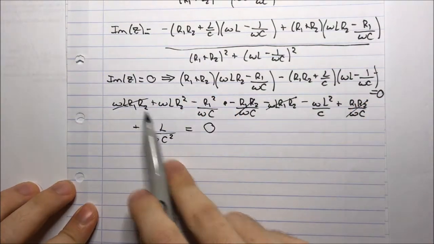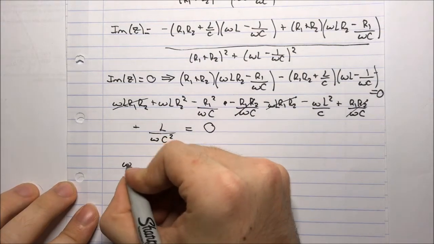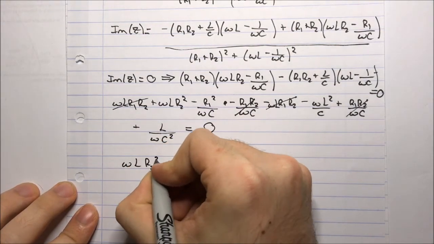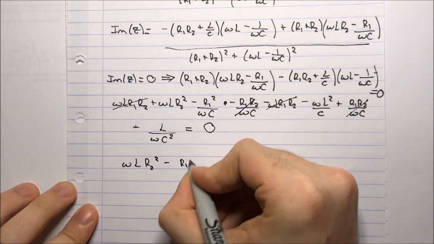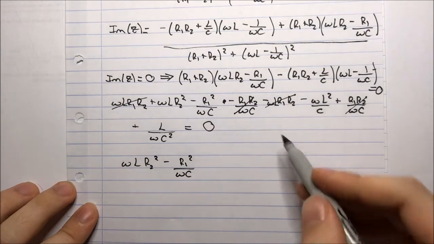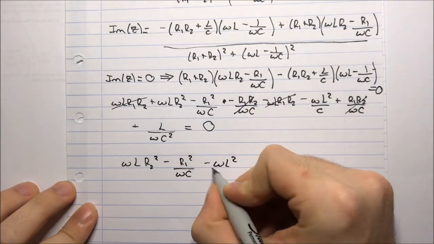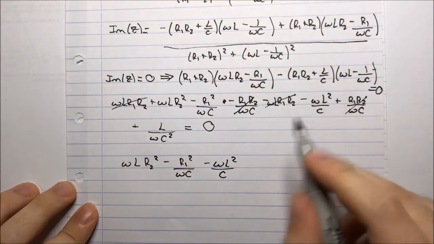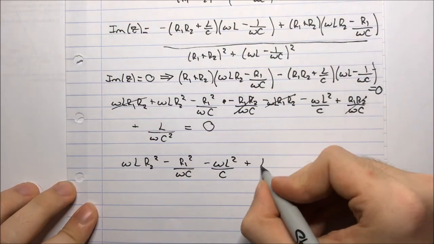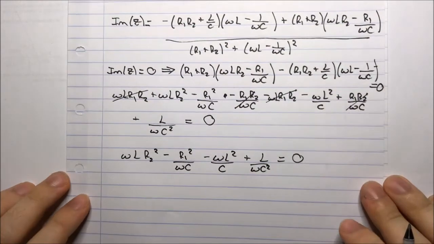Omega L R1 R2 minus omega L R1 R2. So what are we left with? We're left with omega L R2 squared minus R1 squared on omega C. We also have omega L squared on C, plus L on omega C squared, equal to 0.